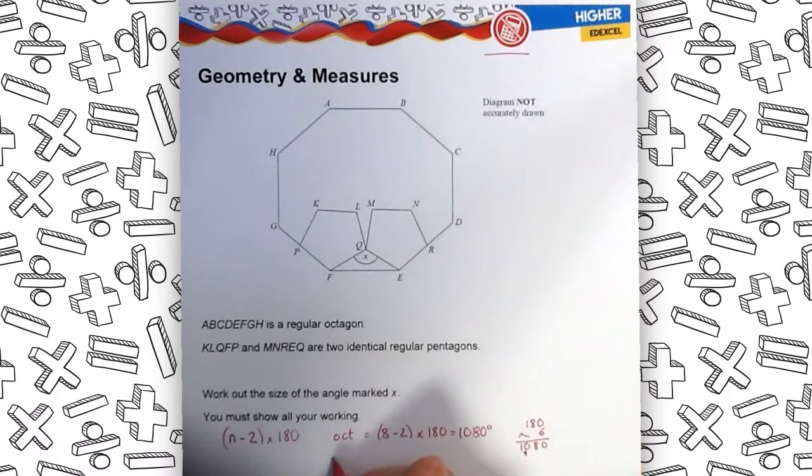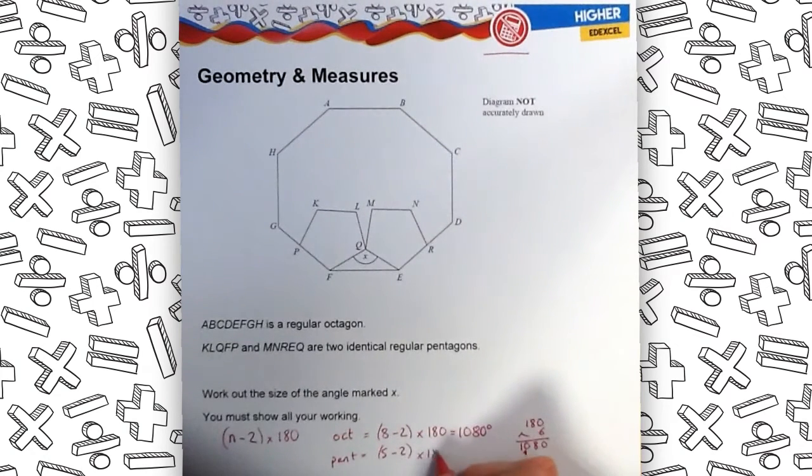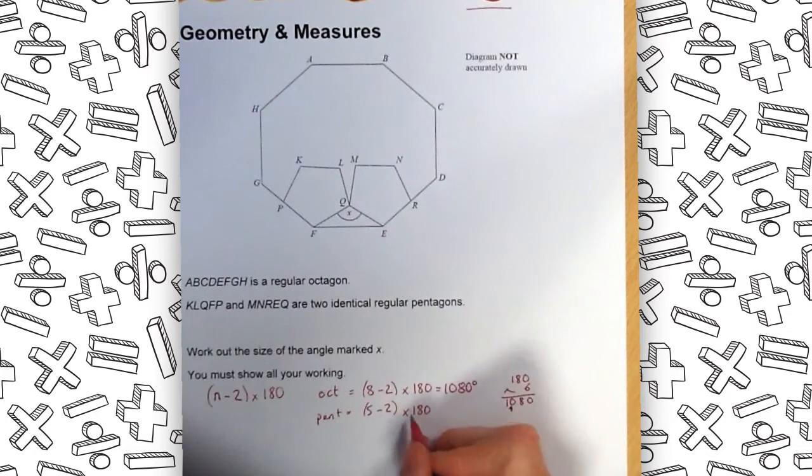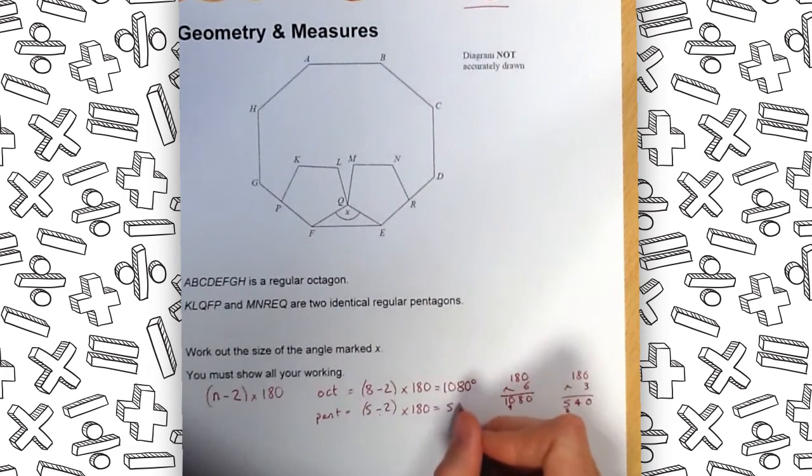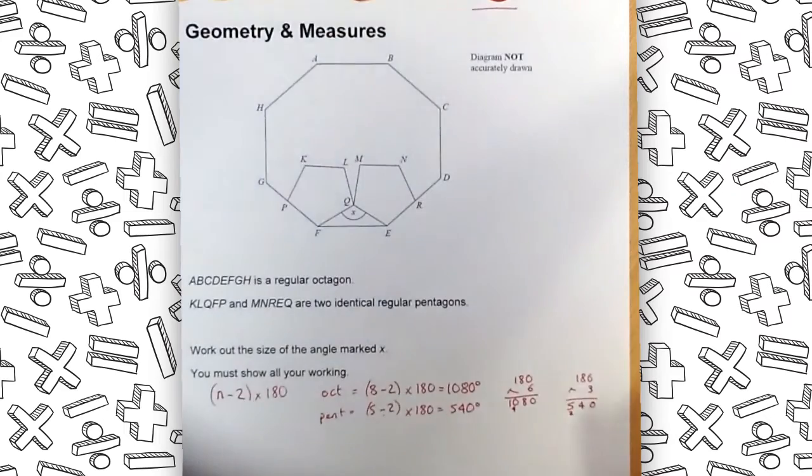For the pentagon we have 5 minus 2 multiplied by the 180, so this gives us 3 multiplied by 180, which gives us a total of 540 degrees for the pentagon.